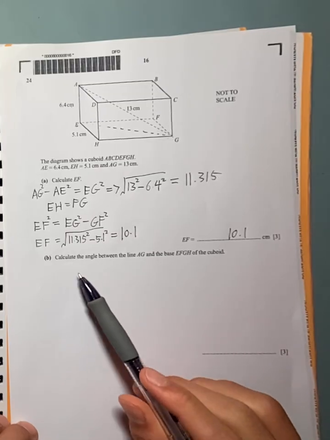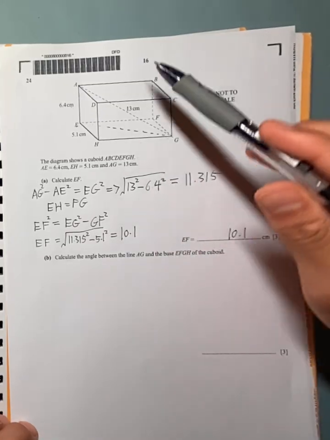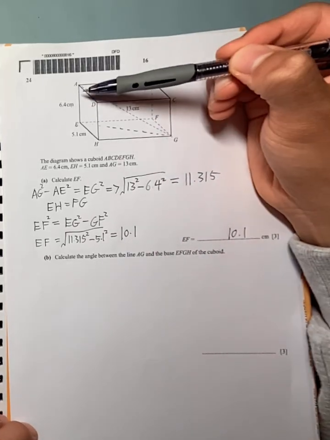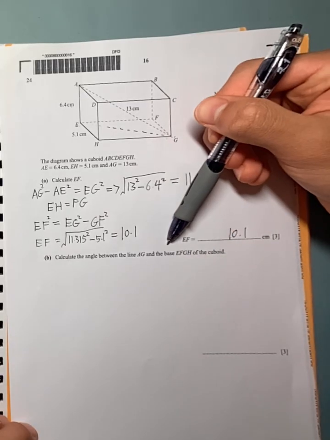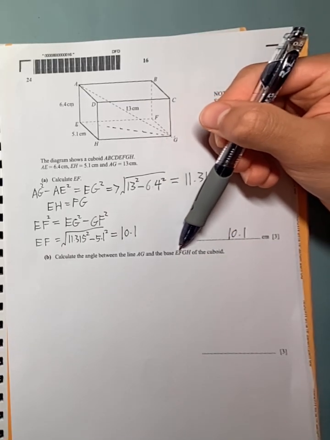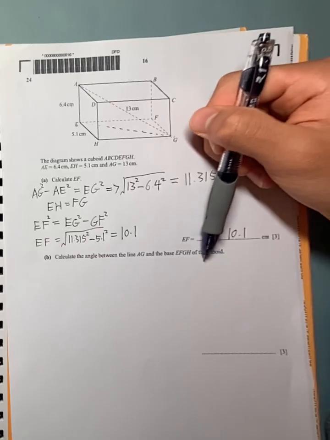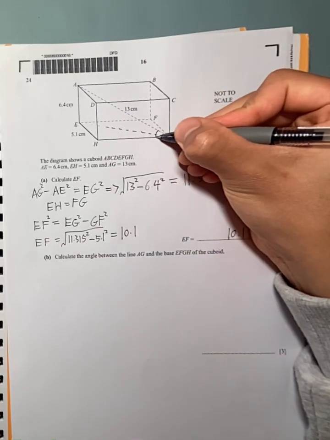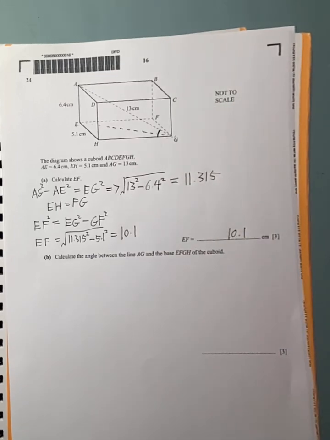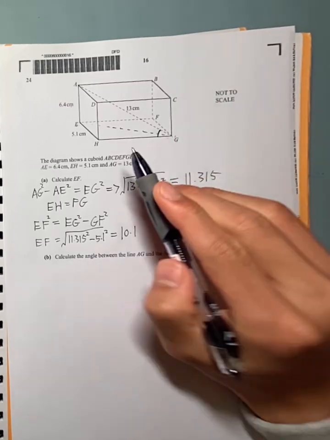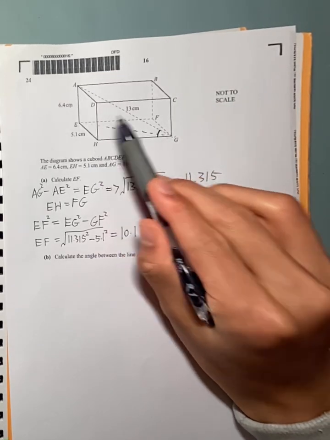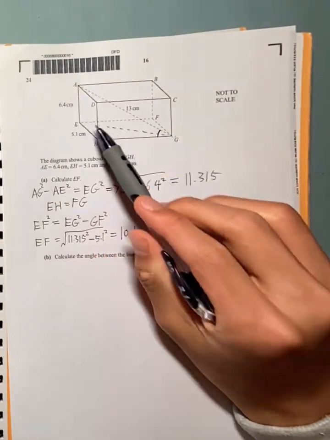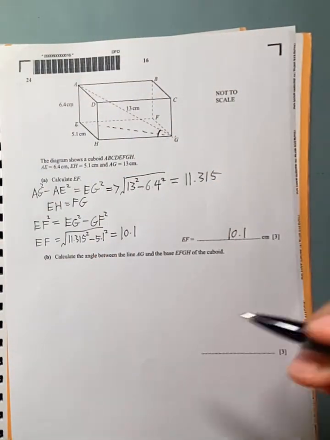Okay, for the next one, calculate the angle between line AG, which is from A to G, and the base EFGH of the cuboid, like the bottom part. So it's asking us to calculate this angle. This is also pretty easy since we already know the line EG and we know the line AG. So we just use a cos rule.